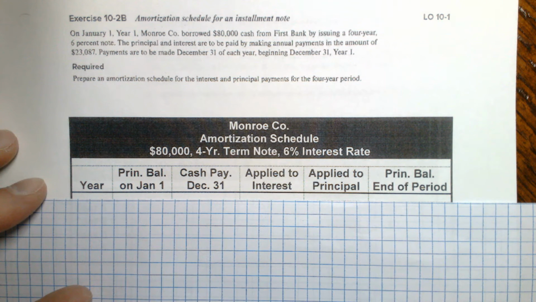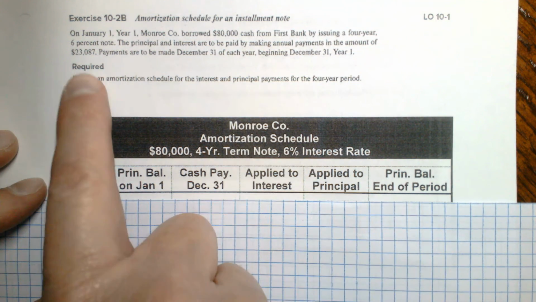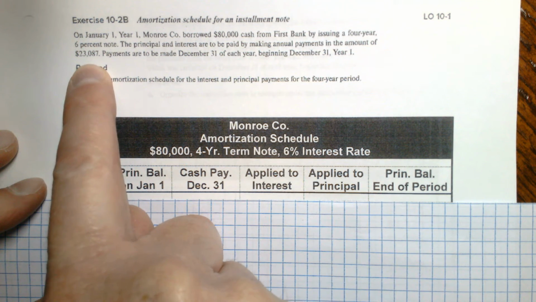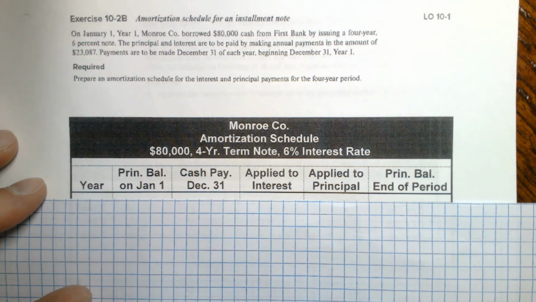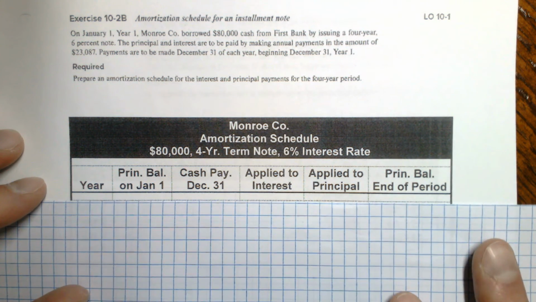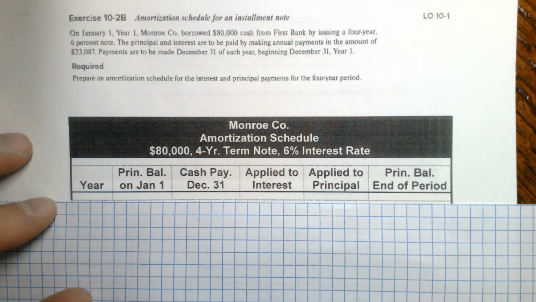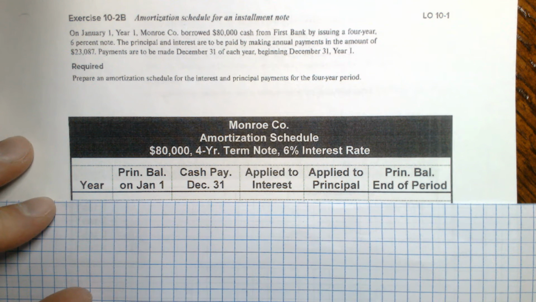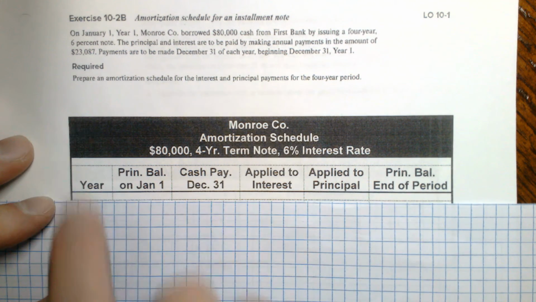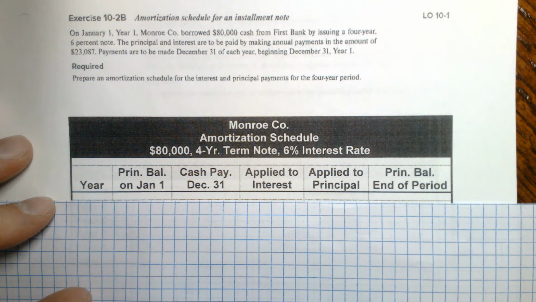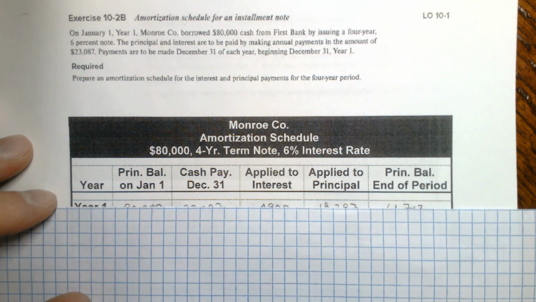So the bank has determined that their annual payments are going to be $23,087, and they make them at the end of each year. So here we've got a grid, and again, we need to do this amortization table in order to know how to record each payment that we make at year end. We're going to reduce cash by $23,087 in each case, but how much do we decrease the balance of our note payable, and how much do we recognize as interest expense?